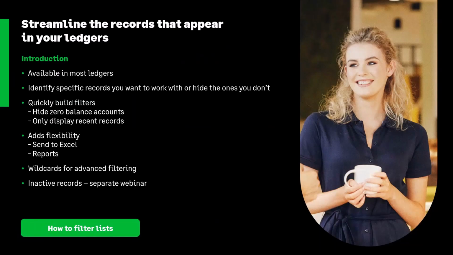Now, common filters, and we're going to have a look at this one today. It's really easy to build them, hiding things like zero balance accounts, displaying recent records only. So when I say recent, you'll be able to enter a date on that one. You can choose. So when was the last time someone bought something from you? If it's prior to a certain date, you might think, well, actually, they're probably not going to come back to us. Or do you approach it in another way and say, right, display the customers that haven't purchased anything from me in the last whatever period you want?